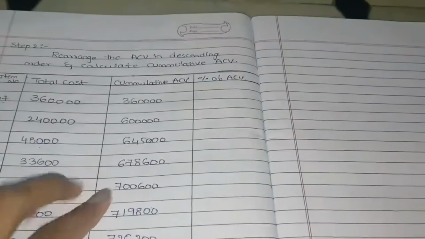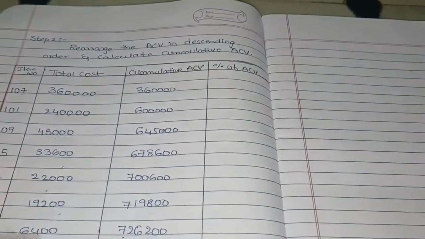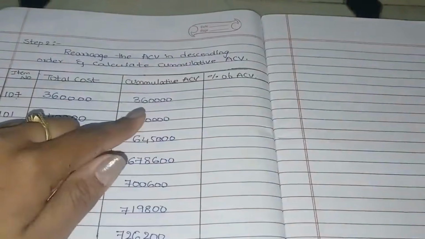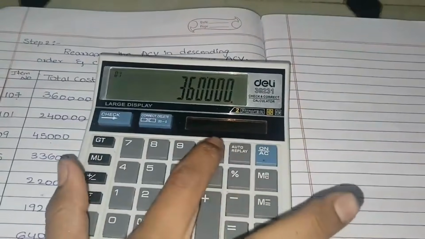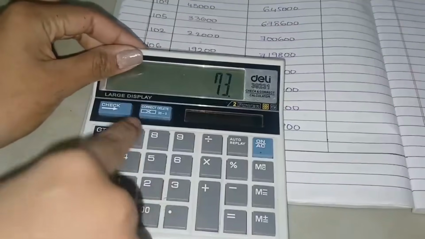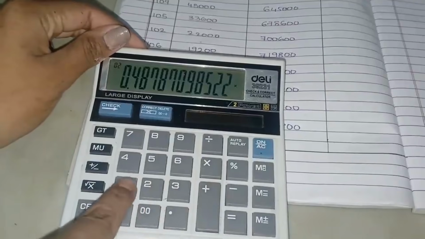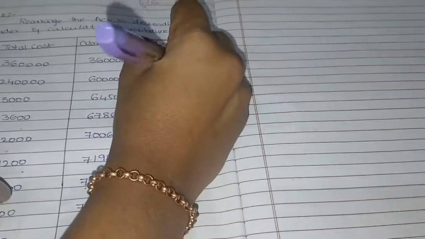ఓకే, నెక్స్ట్ మనకి వచ్చేసింది కాలం ఏంటంటే పర్సంటేజ్ ఆఫ్ ఏసీబీ కాలం. సో ఈ పర్సంటేజ్ ఆఫ్ ఏసీబీ కాలం ఎలా చేయాలి అంటే, ఇక్కడ ఫస్ట్ కాలం నంబర్ ఎంత ఉంది? 3,60,000. ఓకే, సో ఇప్పుడు నేను మీకు క్యాలిక్యులేటర్ చూపిస్తున్నాను. 3,60,000 డివైడెడ్ బై టోటల్ కాస్ట్ ఎంత? 7,37,900 కదా, ఇంటూ 100 చేయాలి. చేస్తే 48.7 వచ్చింది. పాయింట్ తర్వాత 1 నెంబర్ తీసుకుంటే సరిపోతుంది, మీ ఇష్టం, 1 అన్నా 2 నెంబర్స్ అన్నా తీసుకోండి. నేను 1 నెంబర్ తీసుకుంటున్నా. సో 48.7.